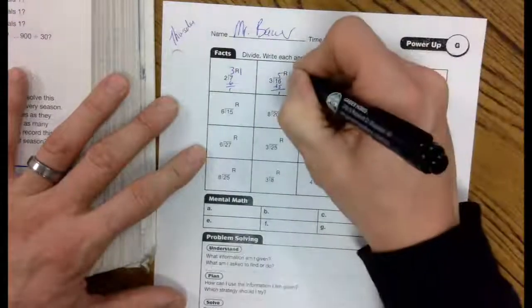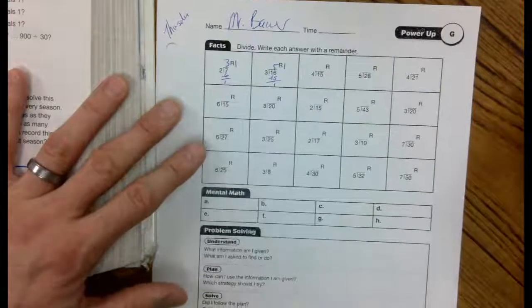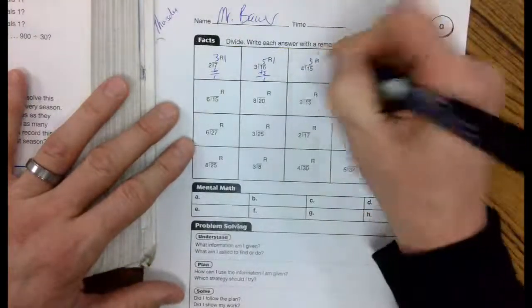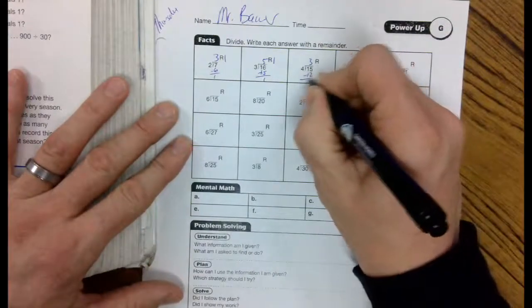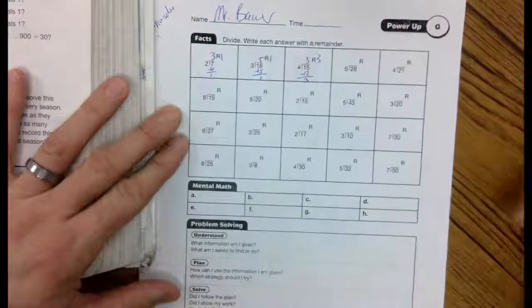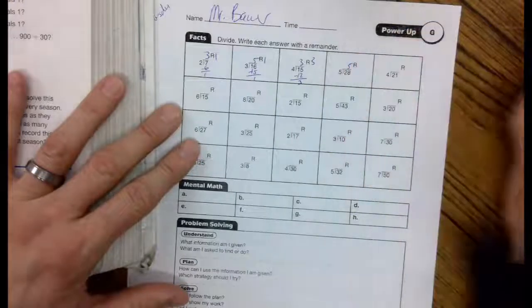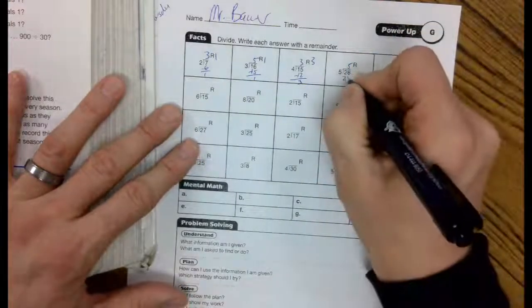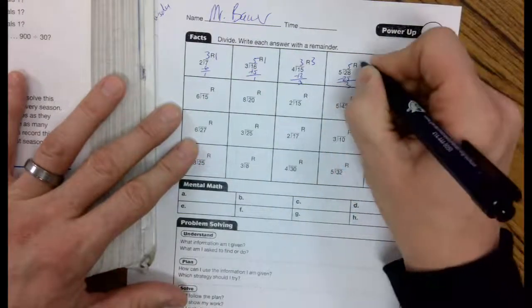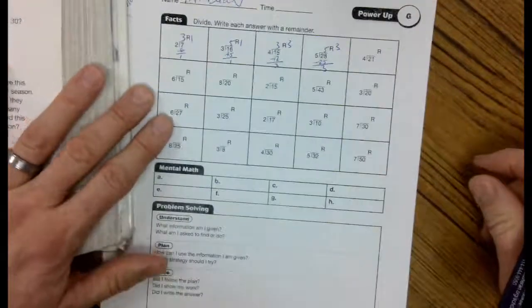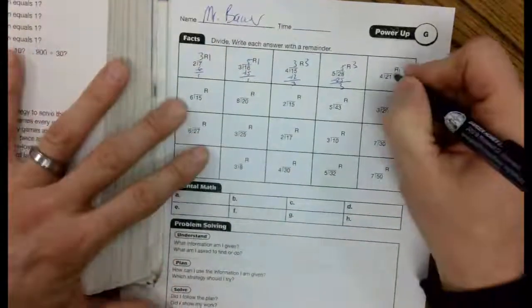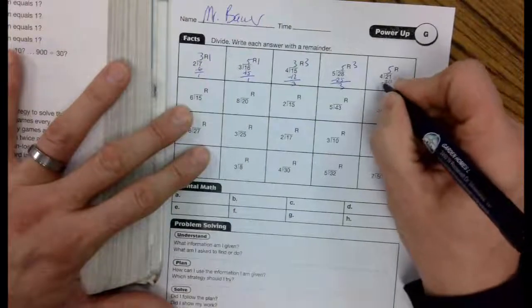Subtract, remainder 1. 15 divided by 4 is 3. 3 times 4 is 12. Subtract, remainder 3. 28 divided by 5 goes in there 5 times. 5 times 5 is 25. Subtract, remainder 3. 21 divided by 4 equals 5. 5 times 4 is 20.